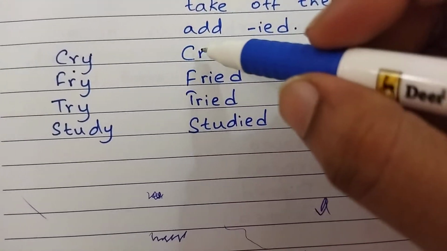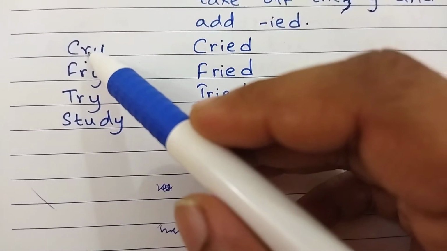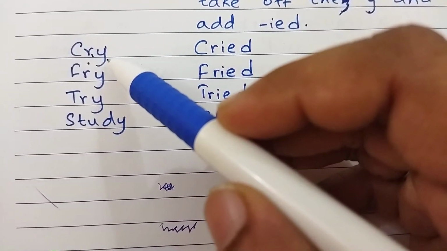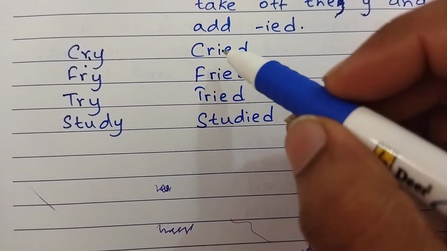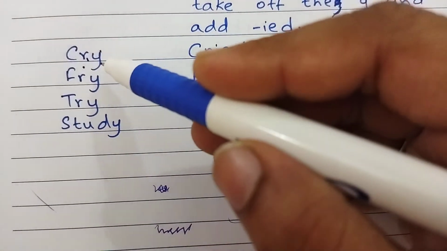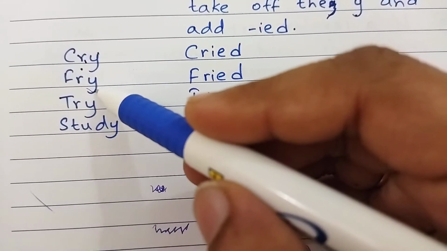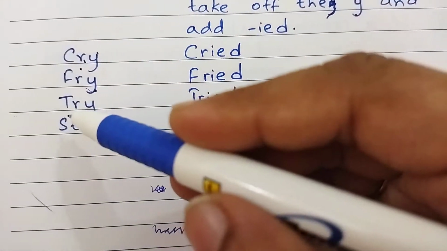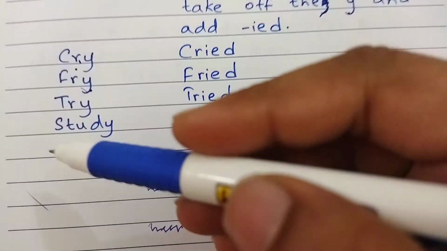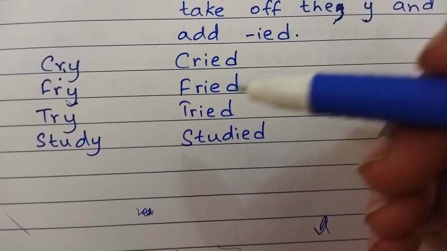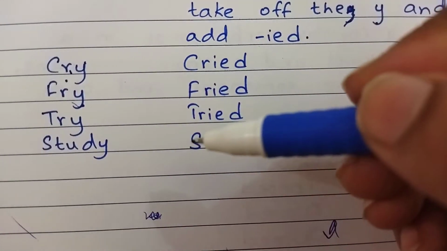So you remember, if there is a consonant and then a Y, we need to add IED in place of this Y. Cry, cried. Fry, fried. Try, tried. Study, studied. Similarly, there are more: marry, married, right?